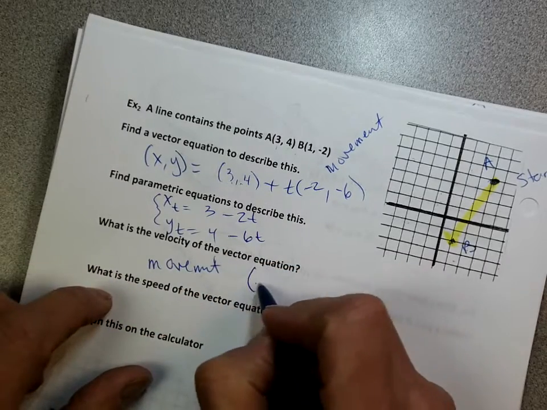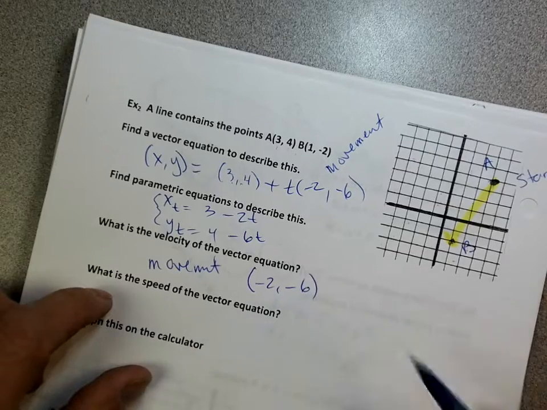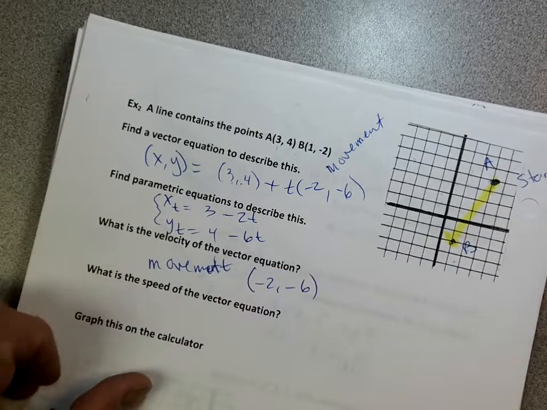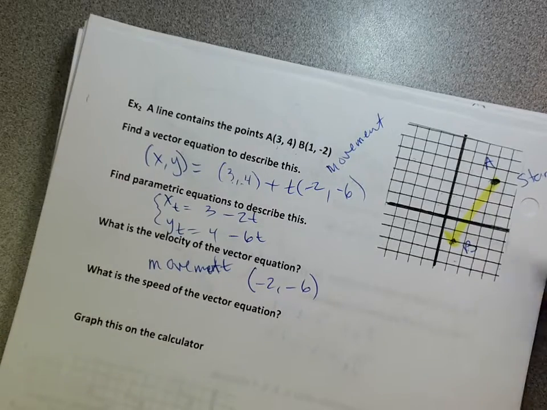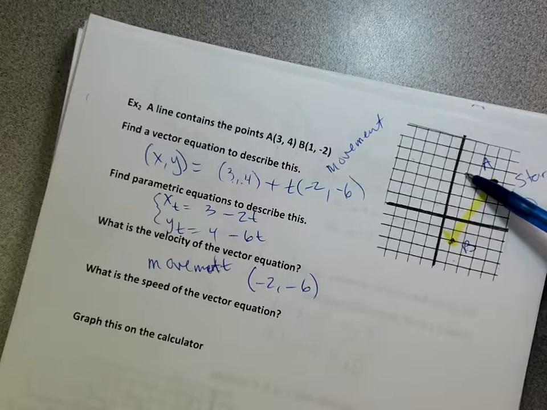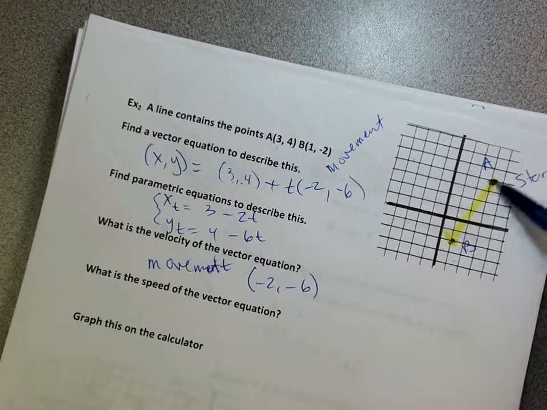So the velocity is -2, -6. It's just movement. All right, there we go. The speed, though, doesn't really travel back and down, right? It travels along the line, right?